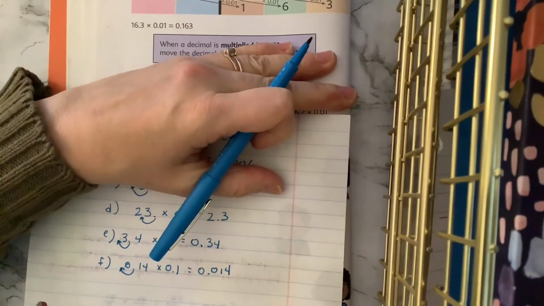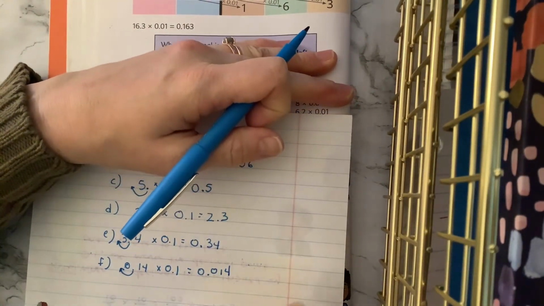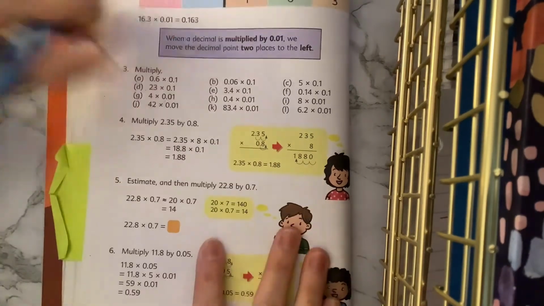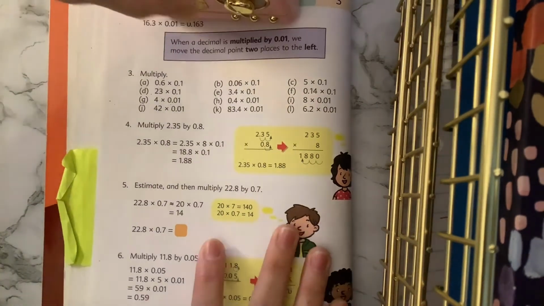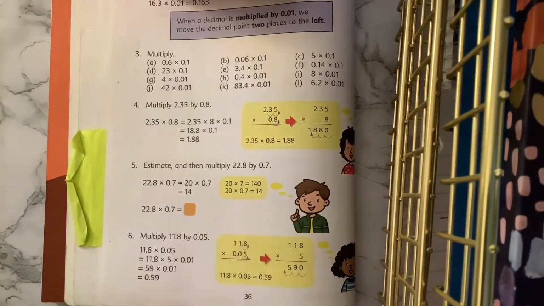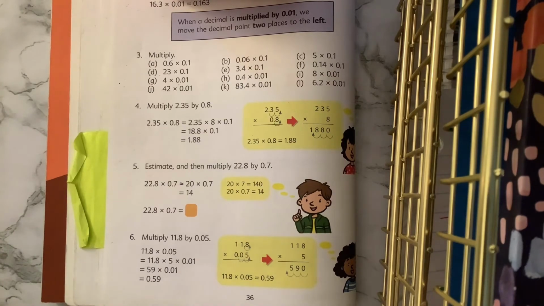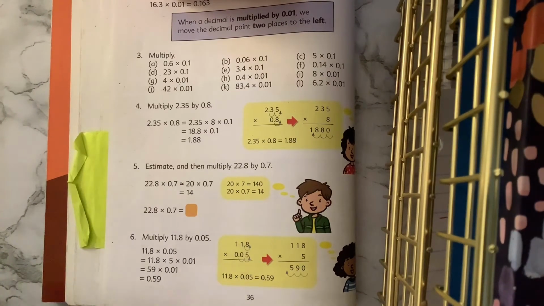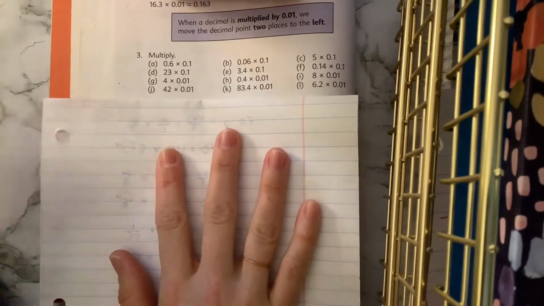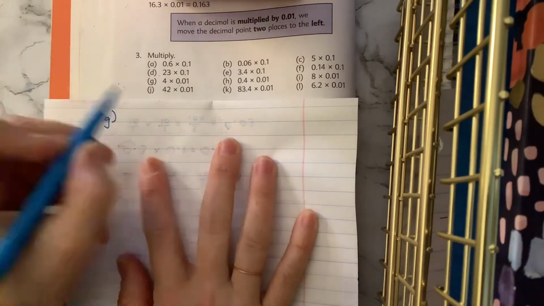Okay, so we're going to build off of that, fifth graders, by looking at if we multiply by 100th. Remember, if we're multiplying by 100th, we see these 2 zeros, which means our decimal point should go 2 places to the left. Okay, so we'll do a few together and a few on our own.